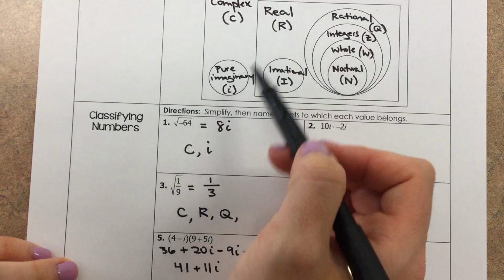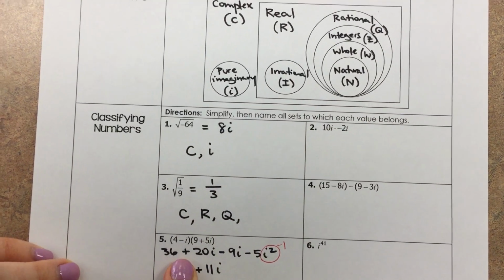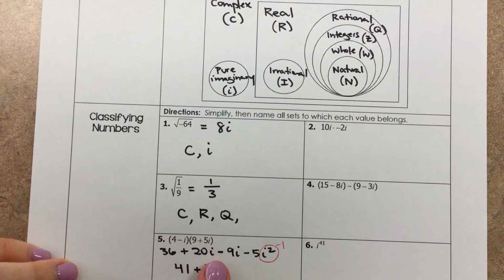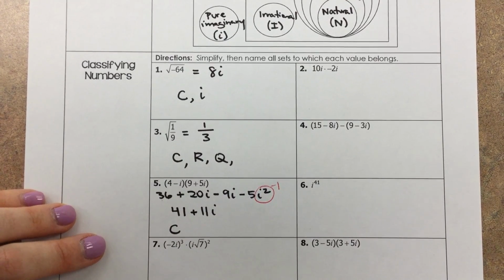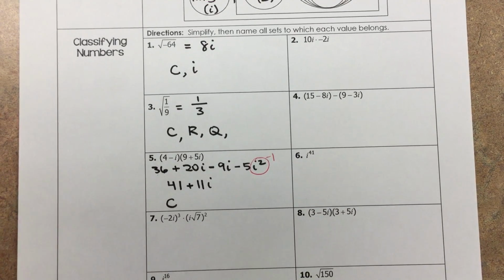Is it real? And it's actually not either. Pure imaginary means it wouldn't have the 41. Real means it wouldn't have the 11i. So it's not imaginary or real, it's just complex when it's got both parts like this. So just the one category.